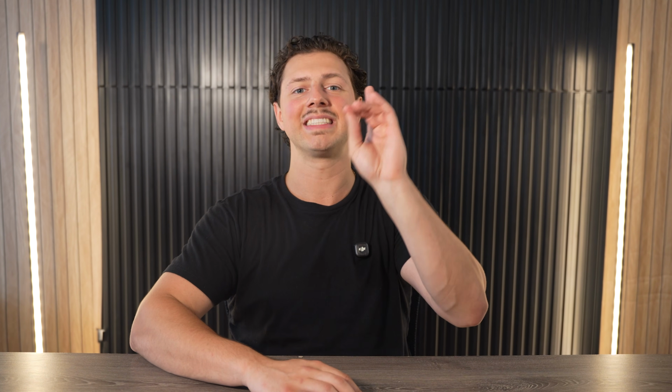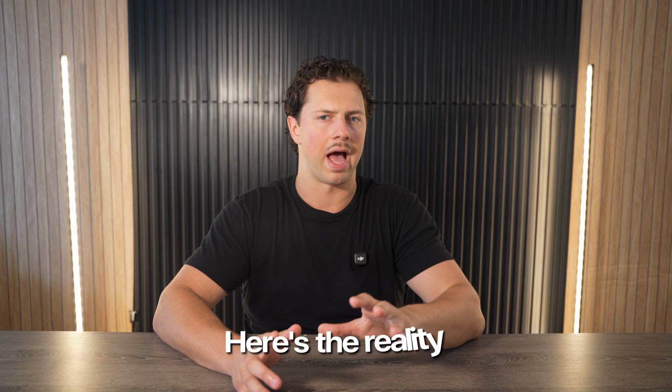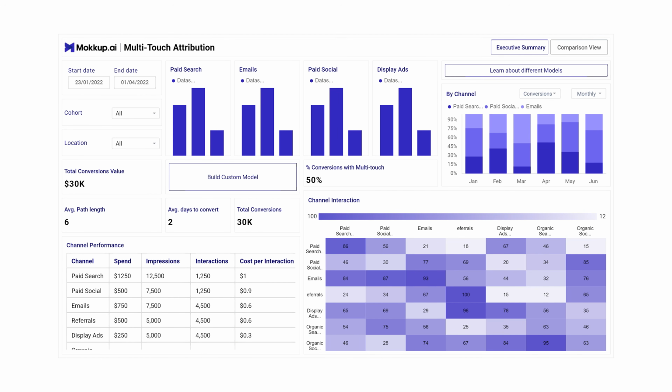I'd argue it's probably the least exciting tip on this list, but it's the most important because everything else you do is only as good as your ability to measure it. But here's the reality. You cannot lower your cost per qualified lead if you can't even see which campaigns are bringing in qualified leads in the first place.